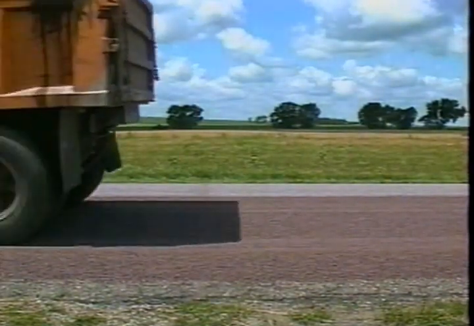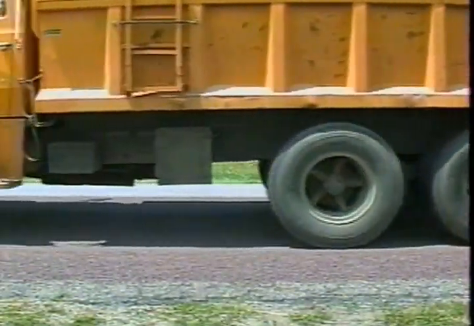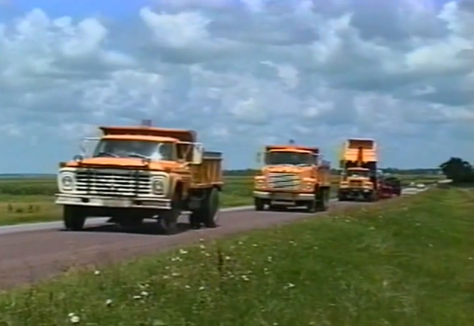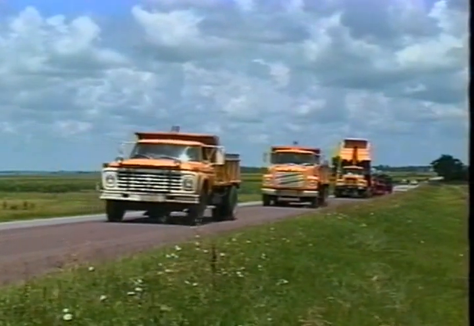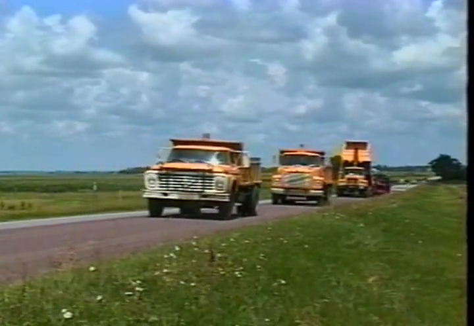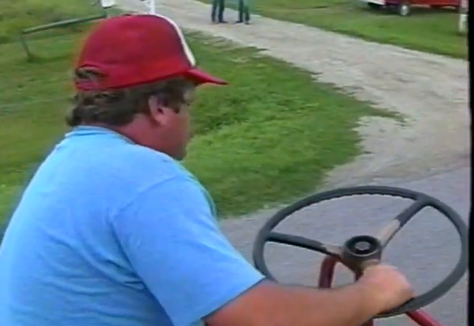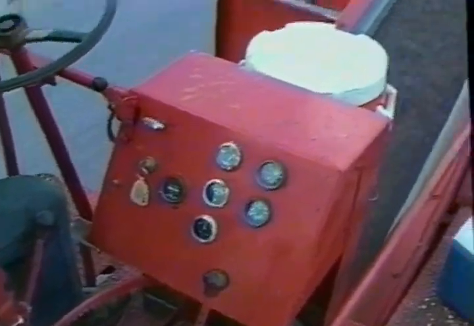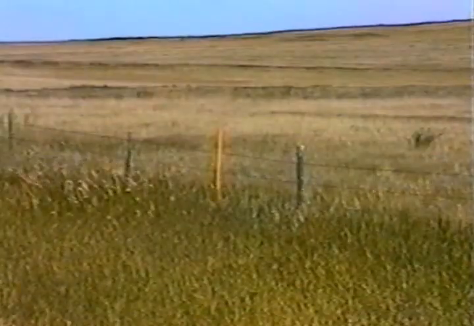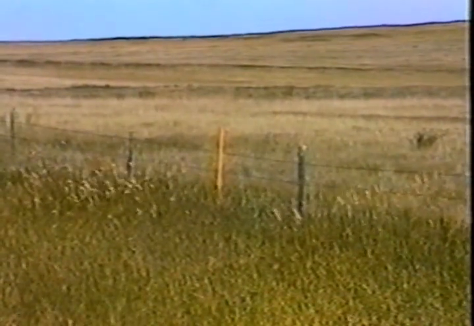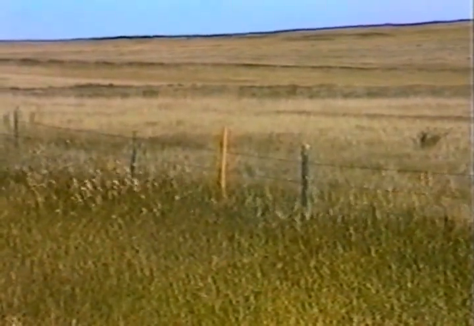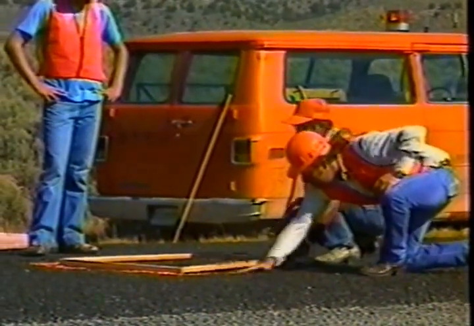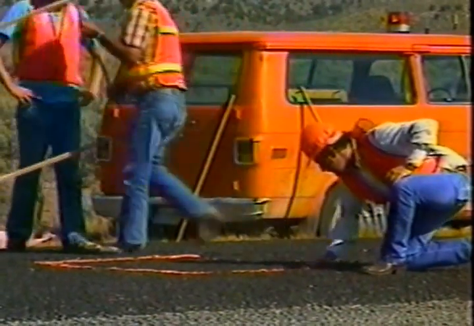For starters, there should be enough trucks to supply the chip spreader steadily to avoid halting the operation. The aggregate haul distance and the productivity rate of the chip spreader are factors in determining how many trucks are needed. To control the chip application rate, the spreader operator should refer to the unit's tachometer. Also, it's a good idea to mark off the length that each truckload should cover. Whenever further verification of the application rate is desired, use the procedure shown earlier using a tarp and frame.